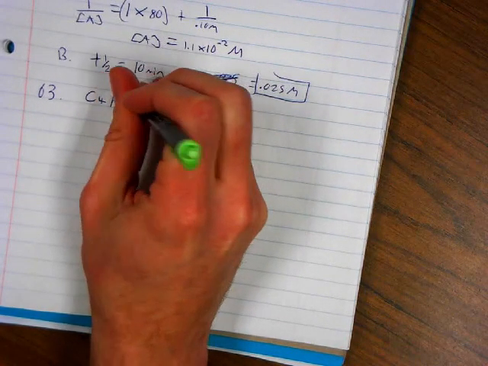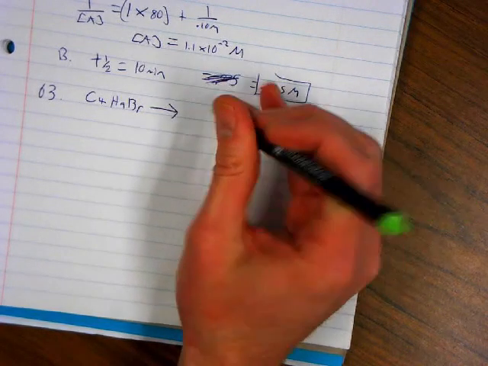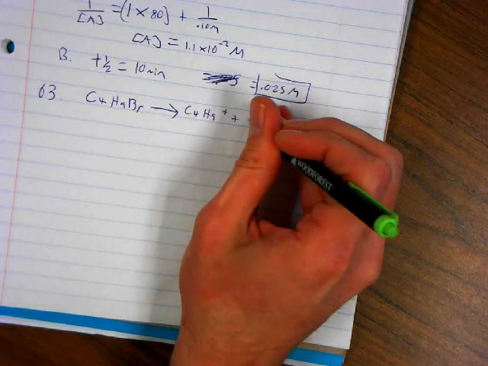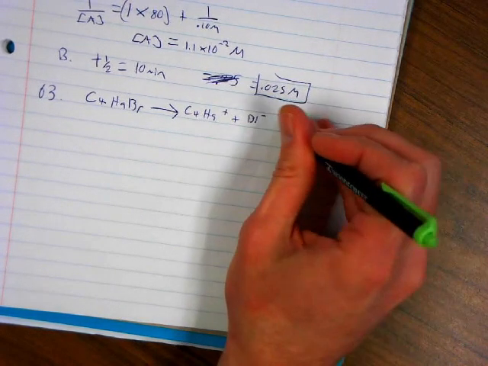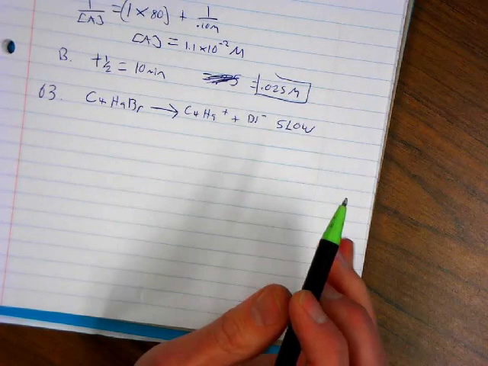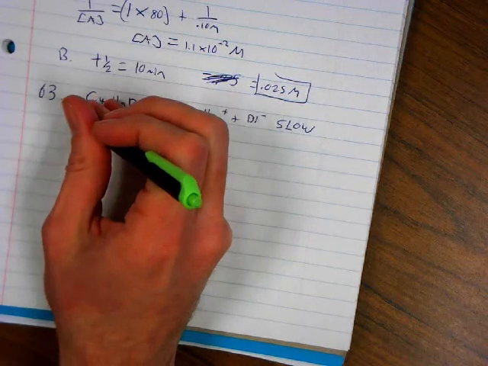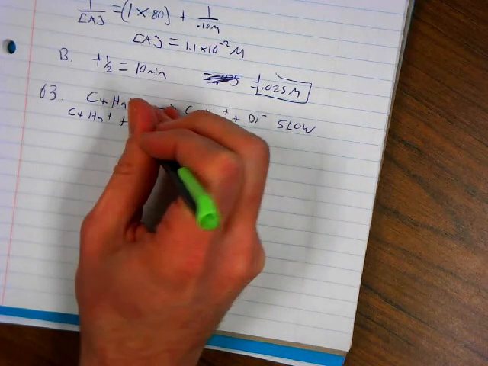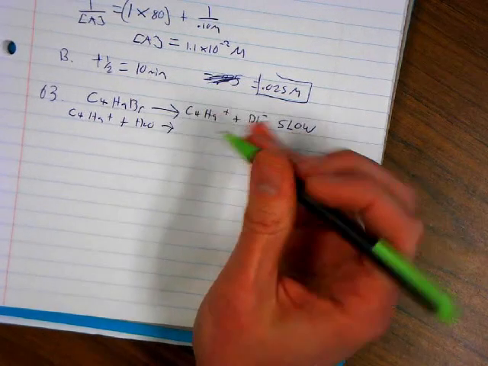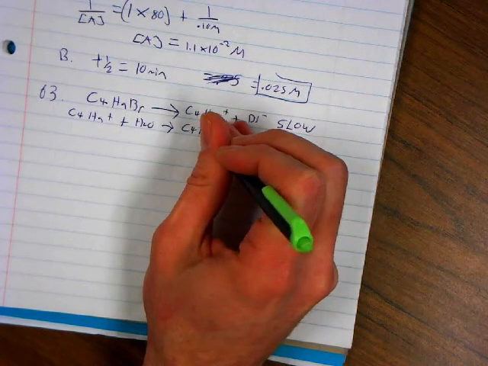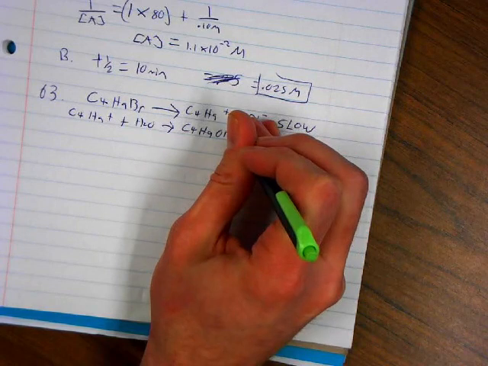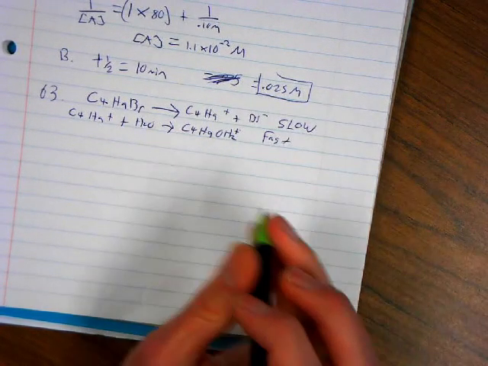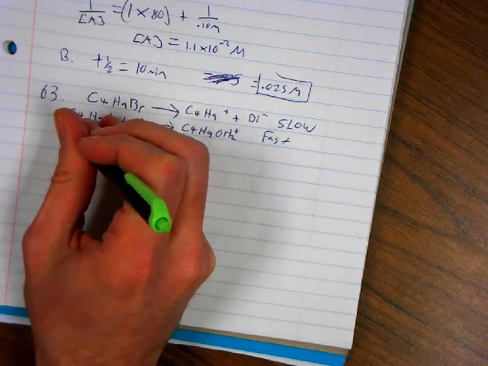I'm going to write this. 63, I have C4H9Br yields C4H9 plus Br minus. That is slow, which is key. And then this next one I've got C4H9 plus H2O yields C4H9OH2 plus. That's fast.